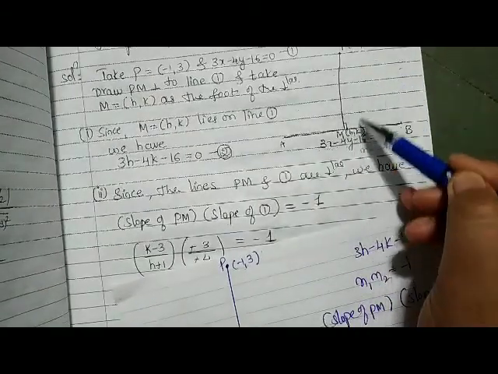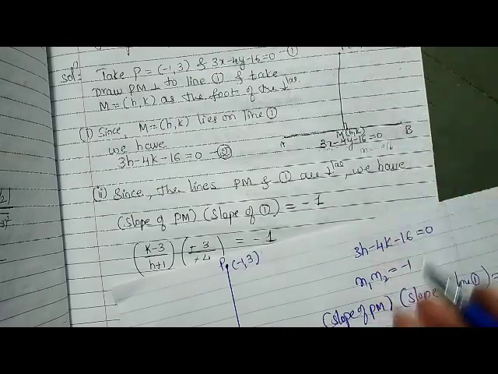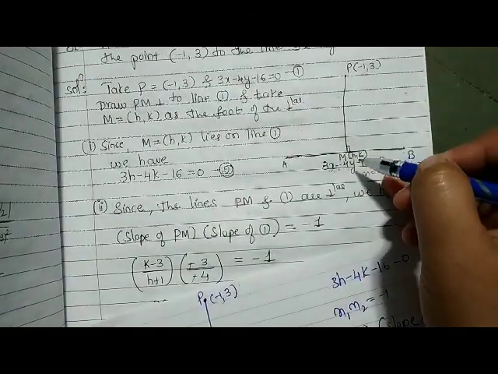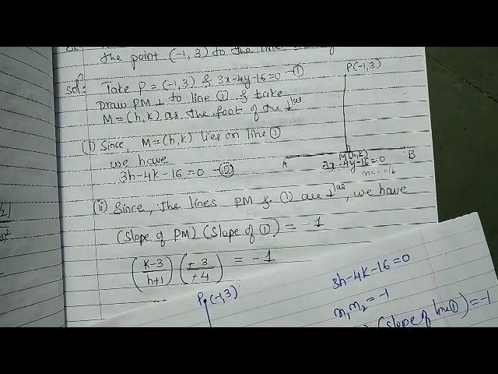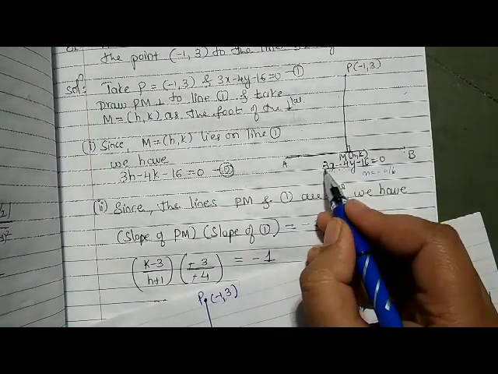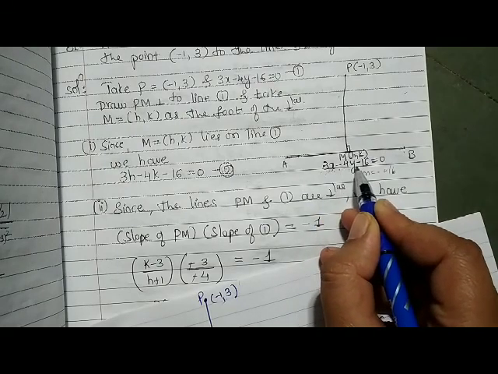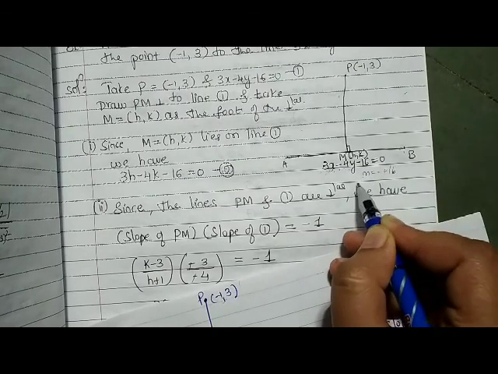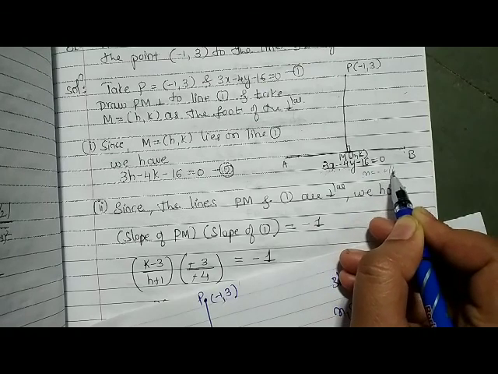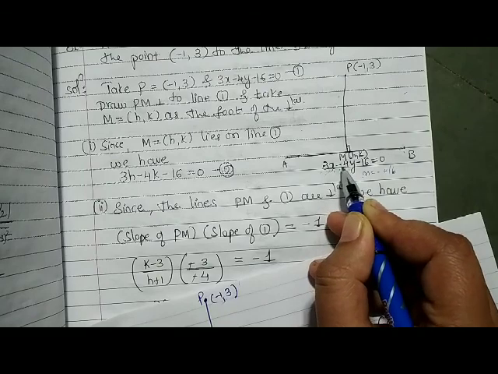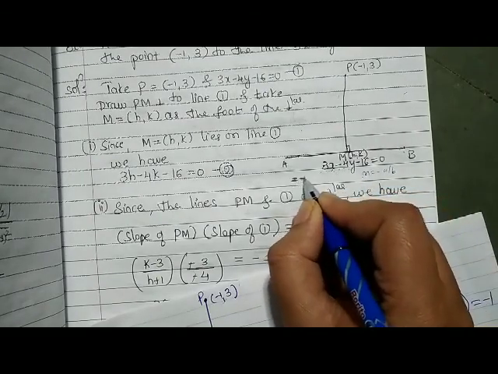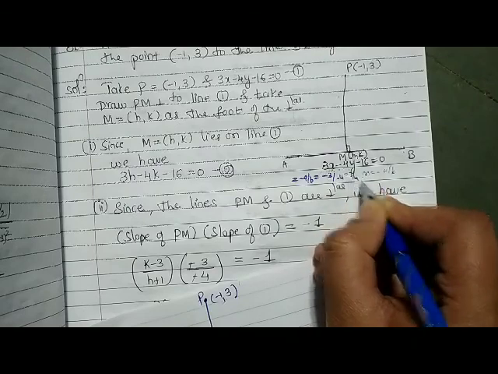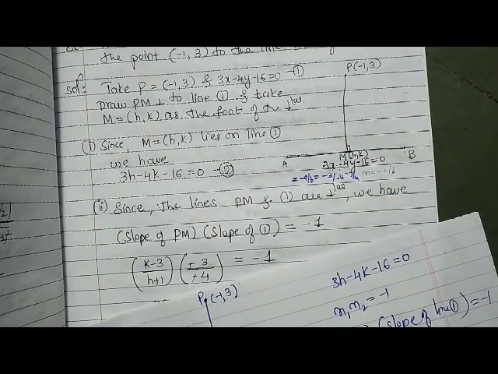We know that the slope of a line joining 2 points is y2 minus y1 divided by x2 minus x1. What is y2 minus y1? It is k minus 3, divided by x2 minus x1, that is h minus of minus 1, which is plus 1. And what is the slope of a line ax plus by plus c is equal to 0? That m is equal to minus a by b. What is a? 3. What is b? Minus 4. So the slope of this line is minus 3 divided by minus 4, which is equal to 3 by 4.